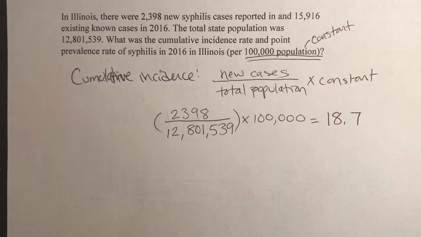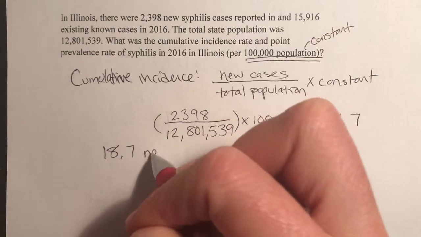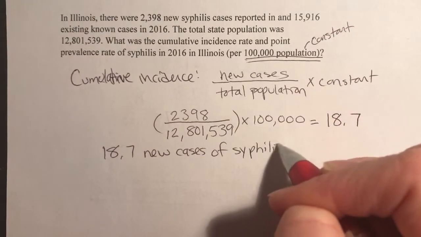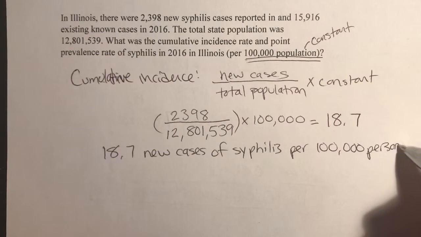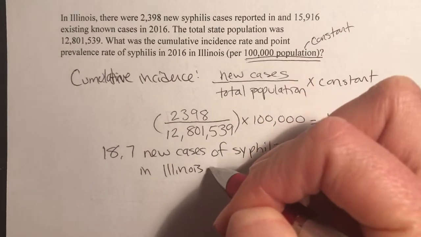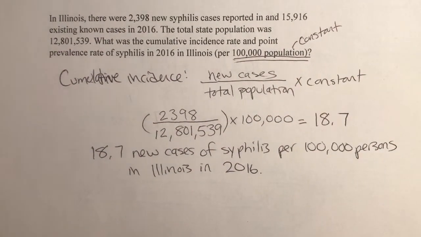Okay, so when we write this out or interpret what this means, it's telling us that there were 18.7 new cases of syphilis per 100,000 persons or population in Illinois in what year? 2016. Okay, so that is our incidence, our cumulative incidence, or the rate of new cases in a specific time period.